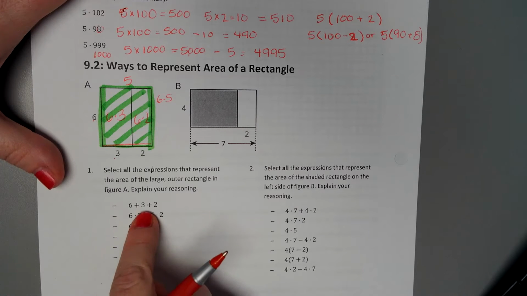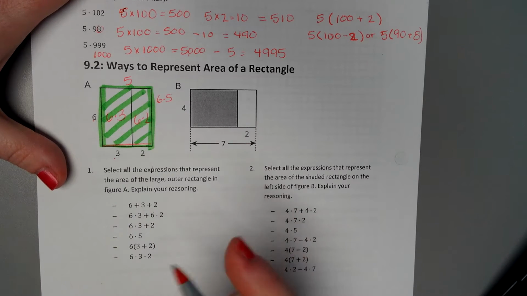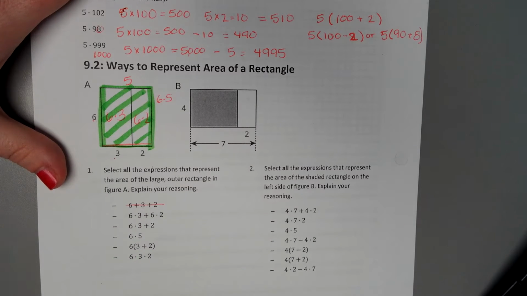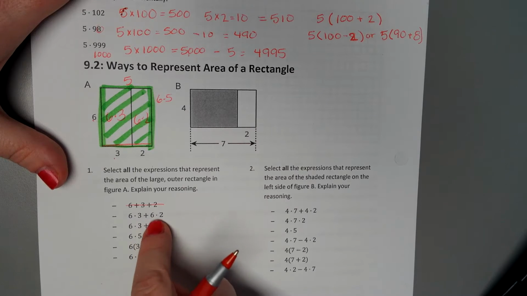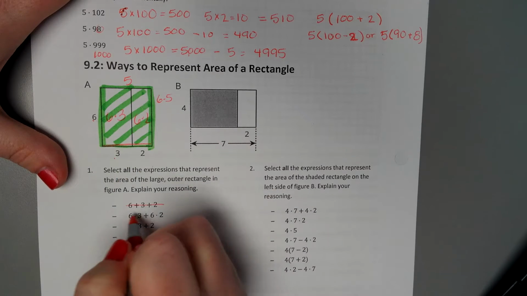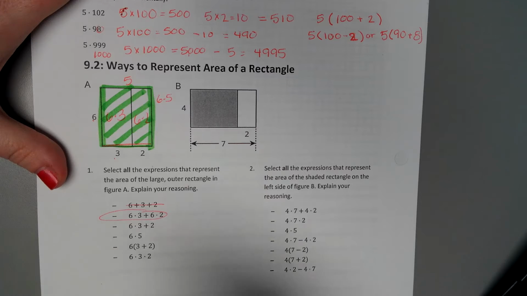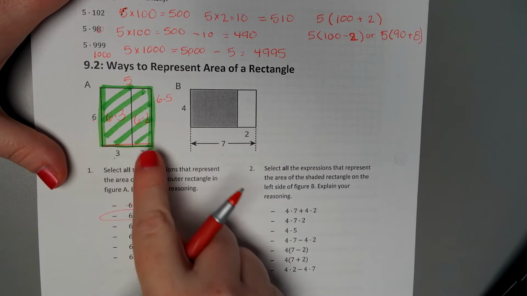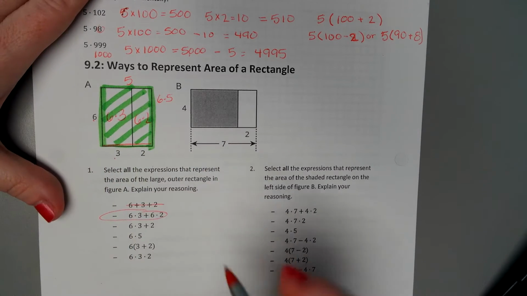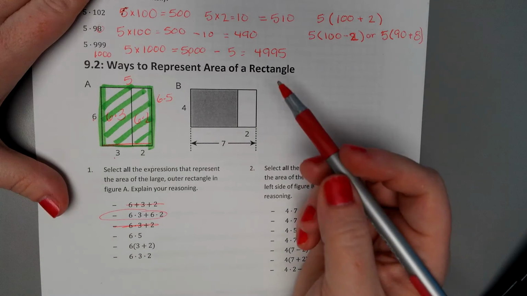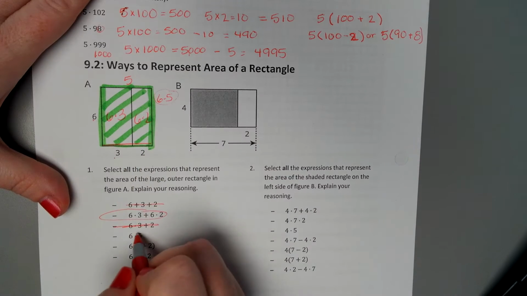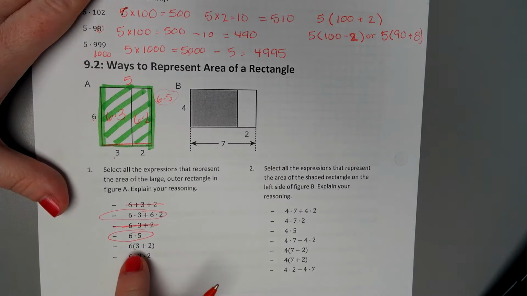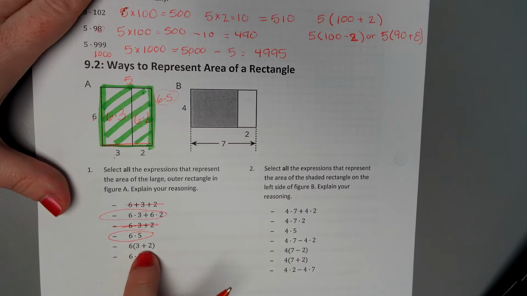We have 6 plus 3 plus 2. Well, area is multiplying, so that means that can't be it. 6 times 3, which is this one, plus 6 times 2, which is that one. So that one works. 6 times 3 plus 2 more. That doesn't work. 6 times 5. Well, we said that was the whole thing, so that one works. 6 times the sum, because everything on the inside, of 3 plus 2.